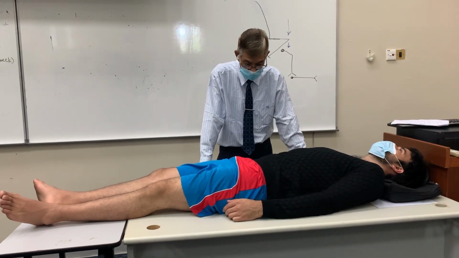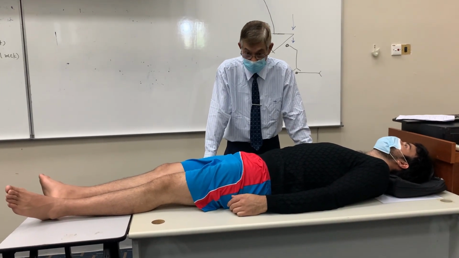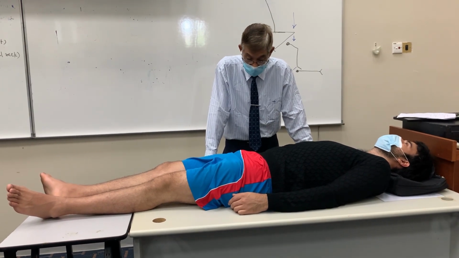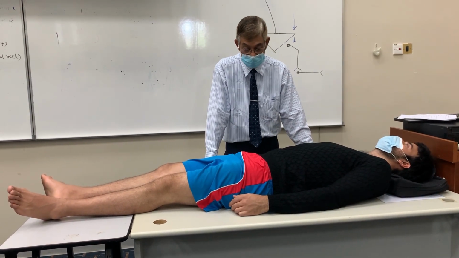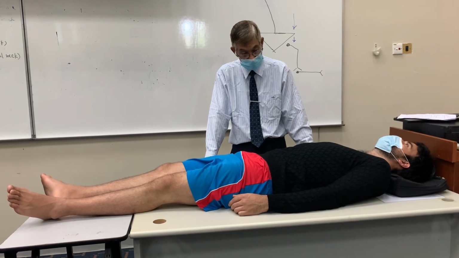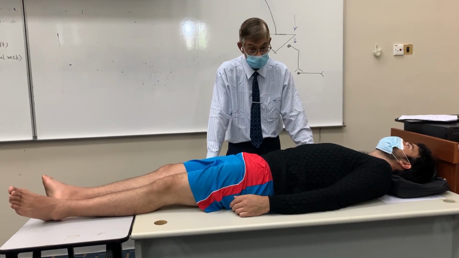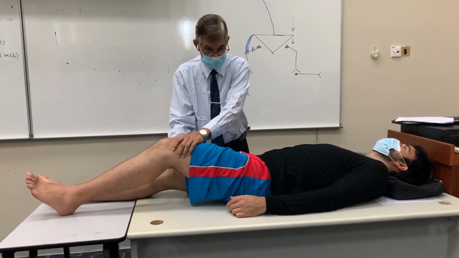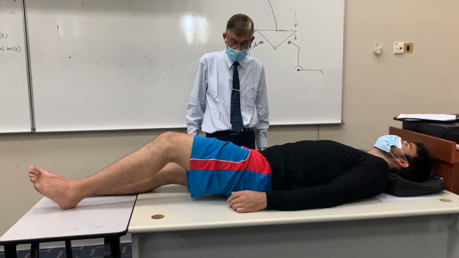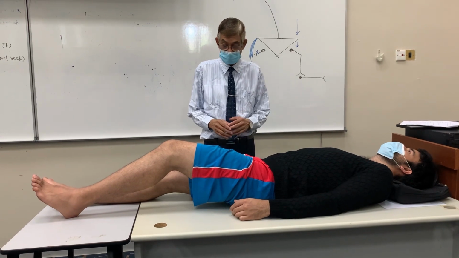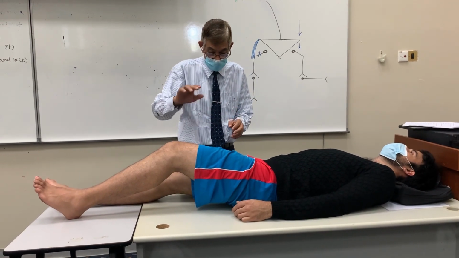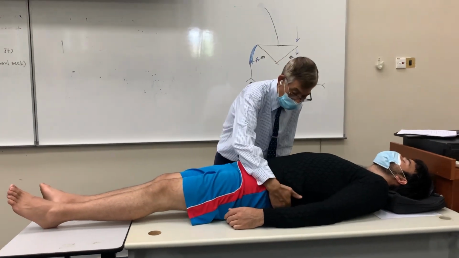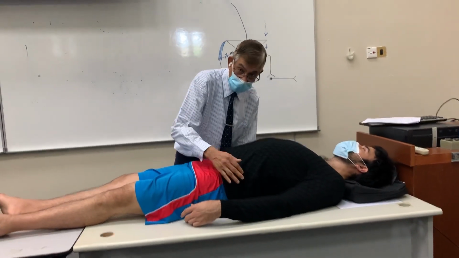Now we are testing for the movement of the hip. Before you start the movement of the hip, you have to exclude fixed flexion deformity. Fixed flexion deformity is like this. But patients usually trick and obliterate the fixed flexion deformity by hyperlordosis of the spine.